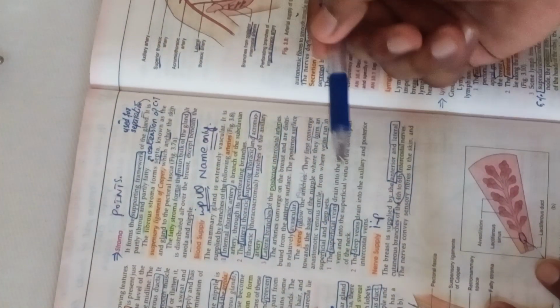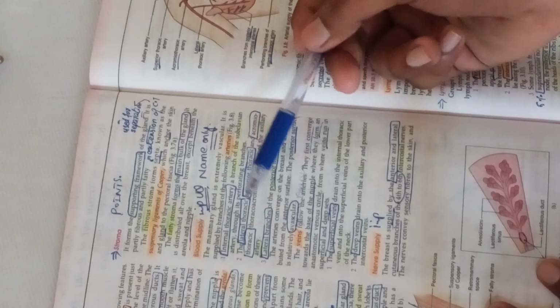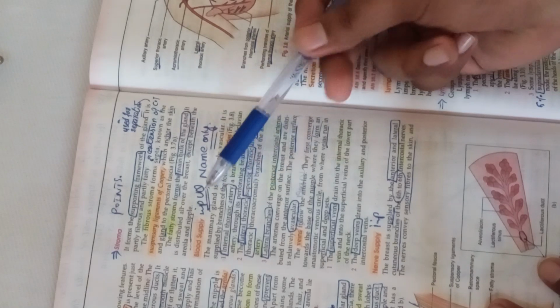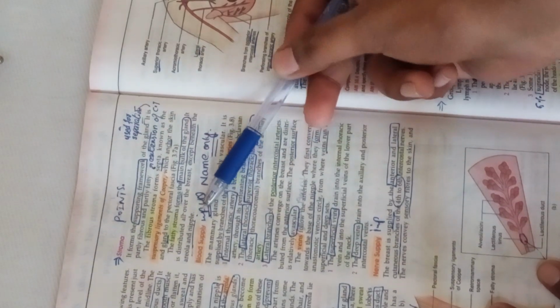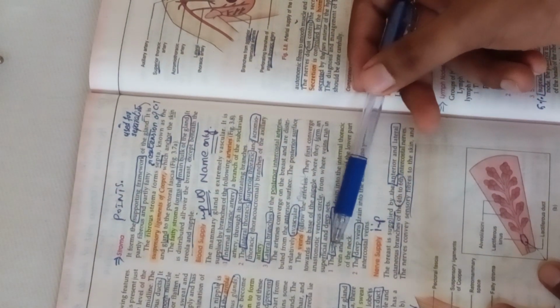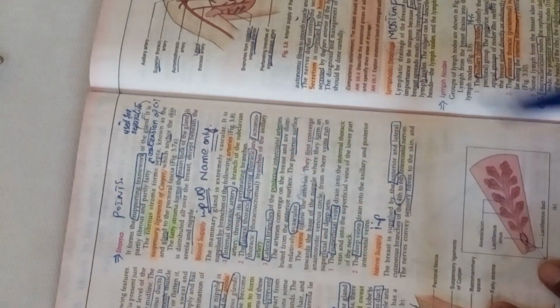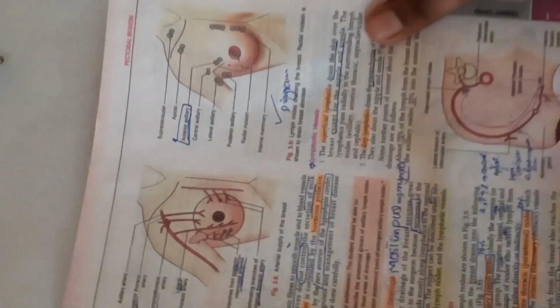The blood supply and nerve supply are a very important question of this region. In blood supply, you only and only have to do the names of the arteries that are coming to the breast to supply it. And when it comes to veins, same, only and only names. Nerve supply, you will do the names of the nerves involved, and this is an important MCQ.